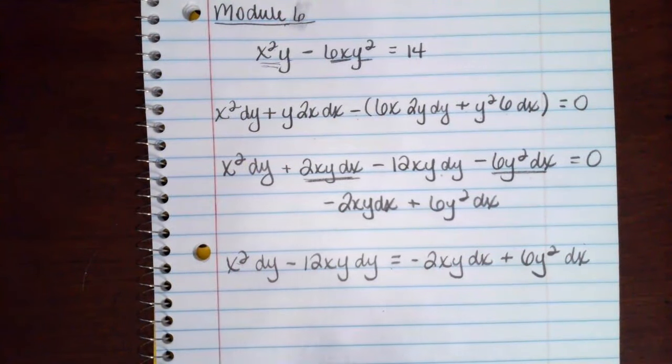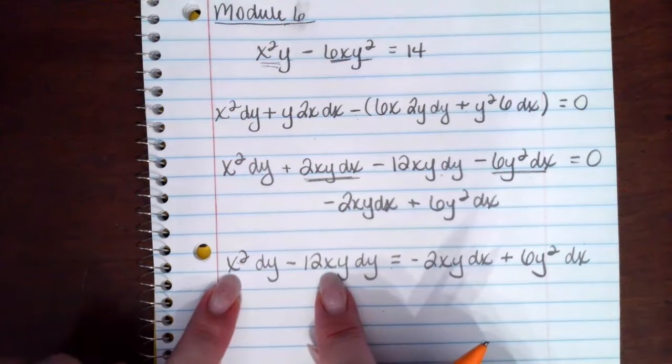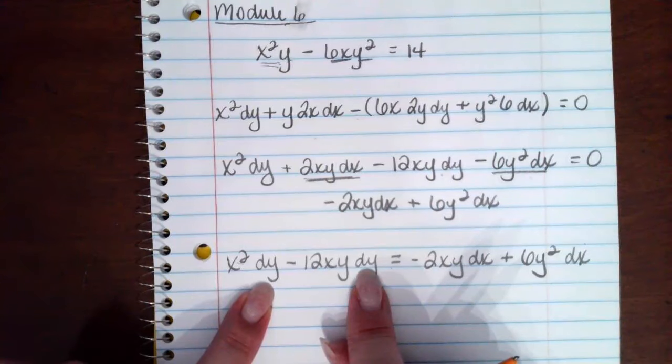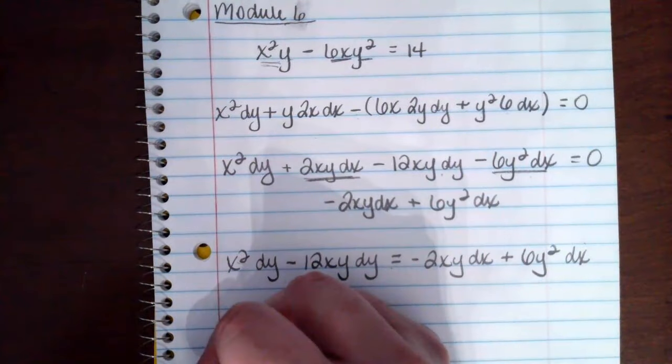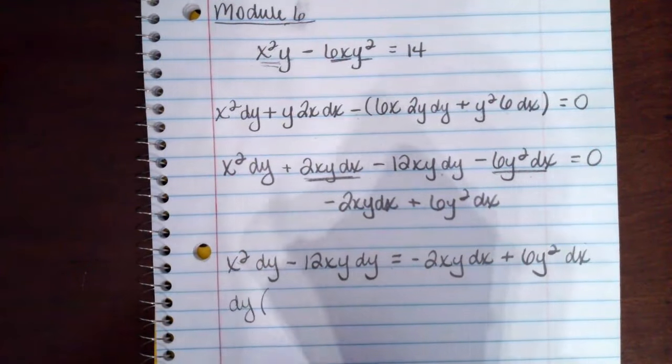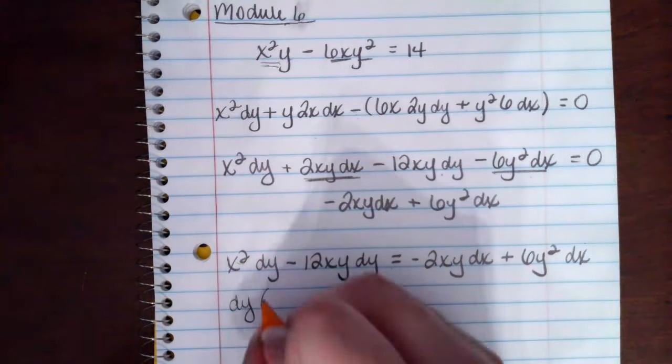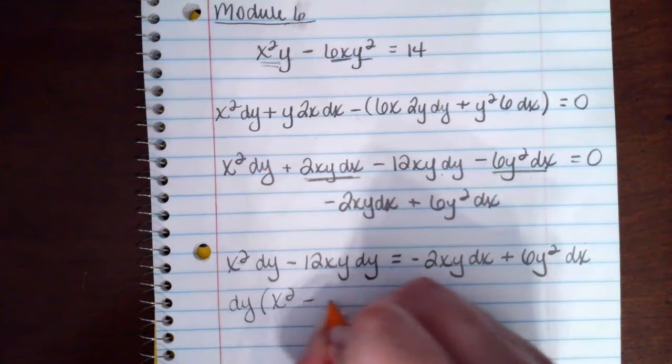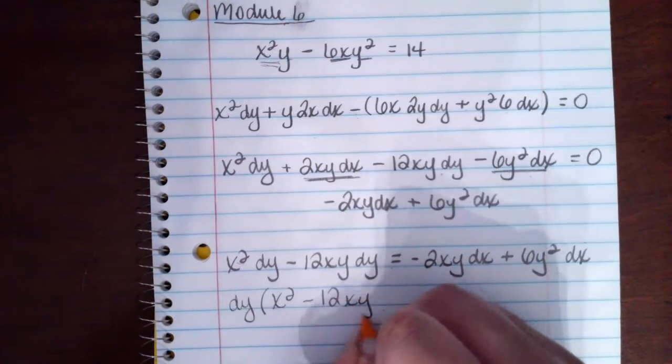What I would like to do now is find out how to get the dy by itself. So these are not like terms. Your other option is to factor out what's common. So I'm going to factor out a dy. You could factor out an x, but I'm just trying to get dy by itself. So I'm going to factor out a dy. That leaves me with x squared minus 12xy.